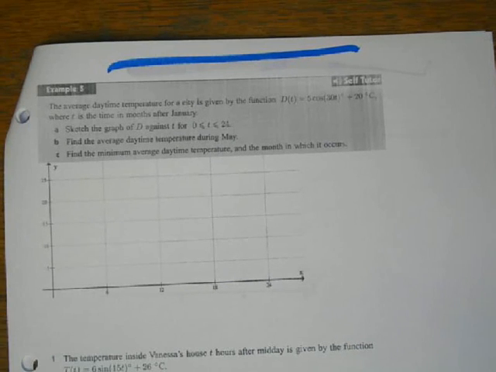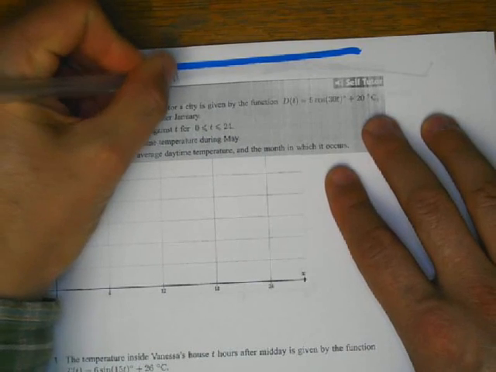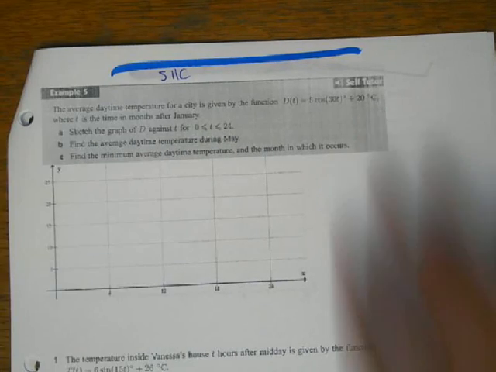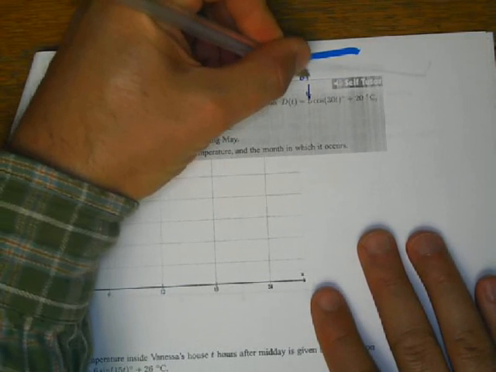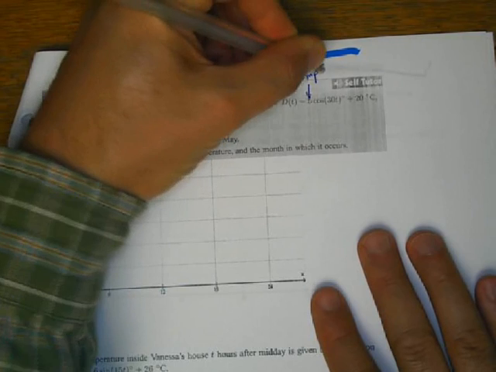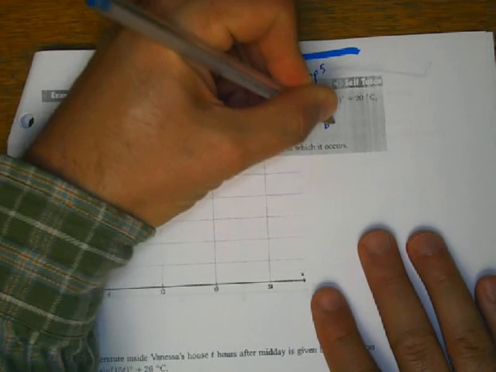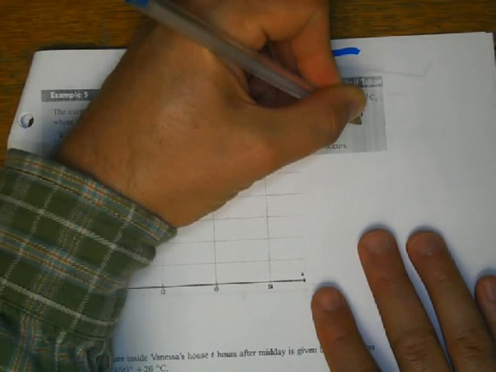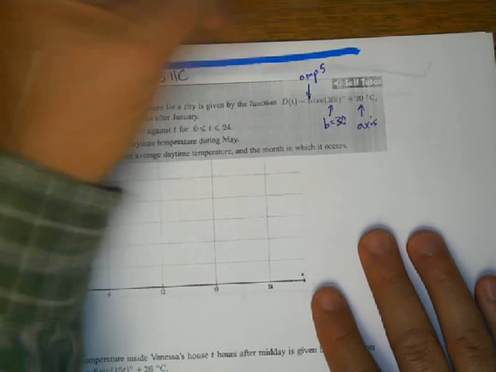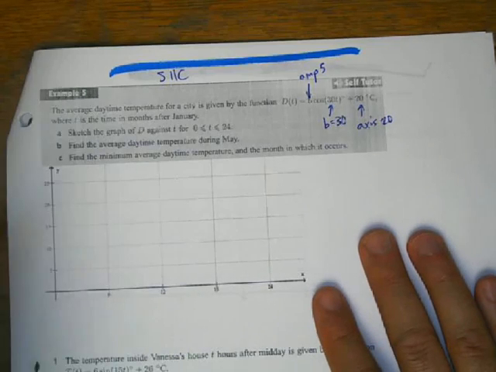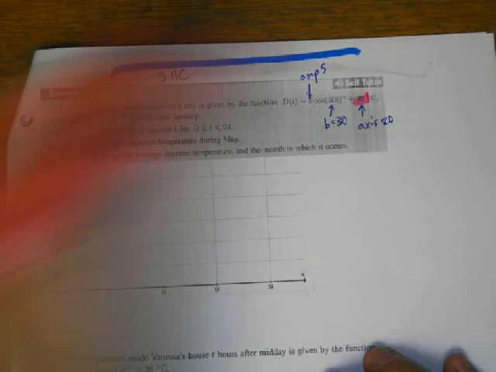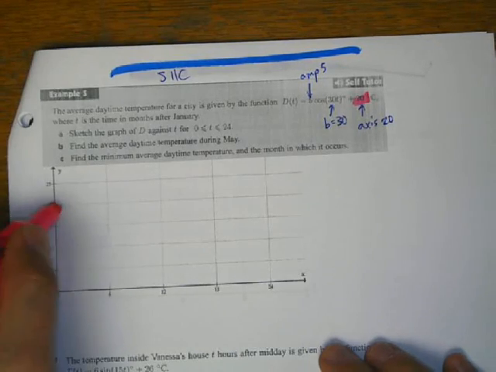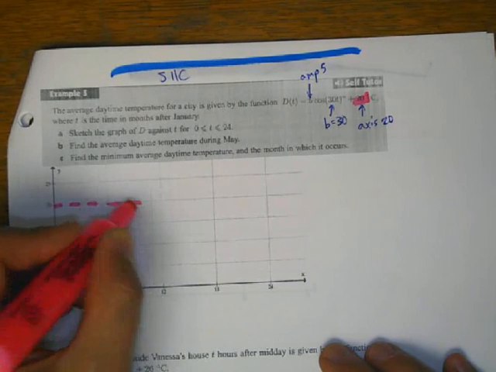All right, so now we're going to continue our S11C handout, and so we can look at this and we have our amplitude is 5, our B value is 30, and our principal axis is 20. So the very first thing I do when I see something like this is I'm going to draw my principal axis at 20 right now. So here's 20, and I've got my principal axis right there.